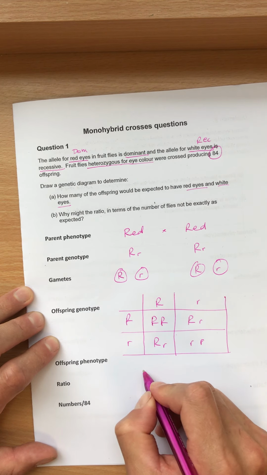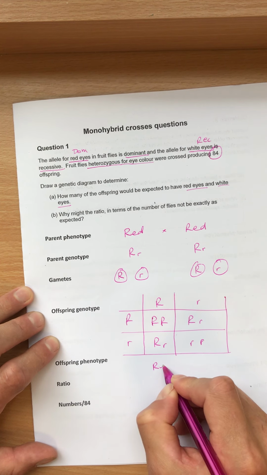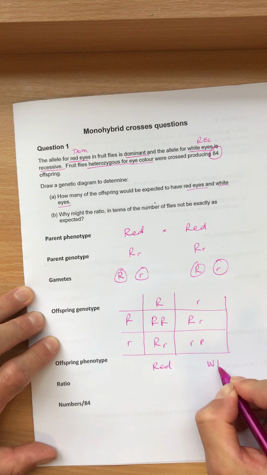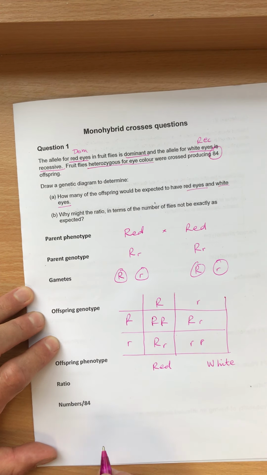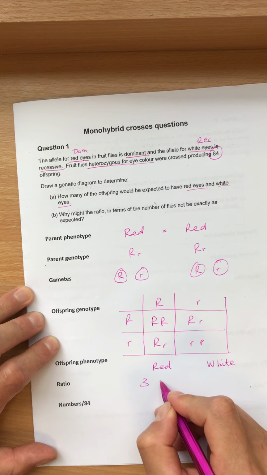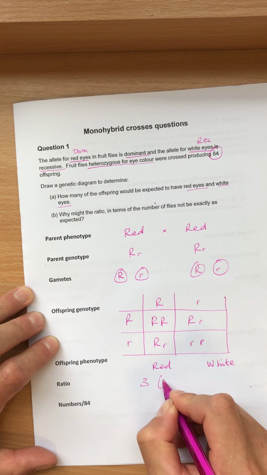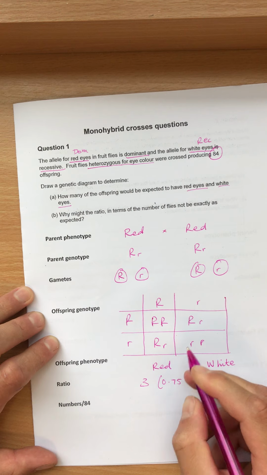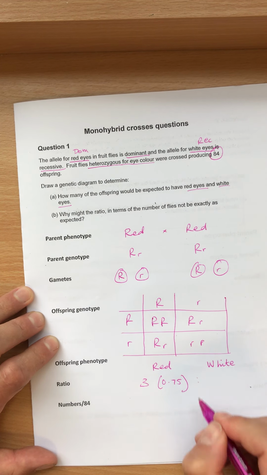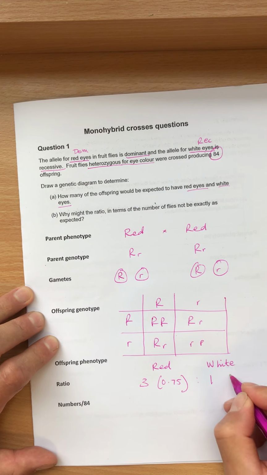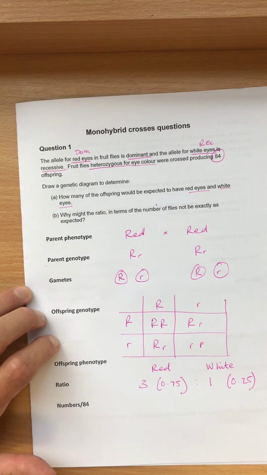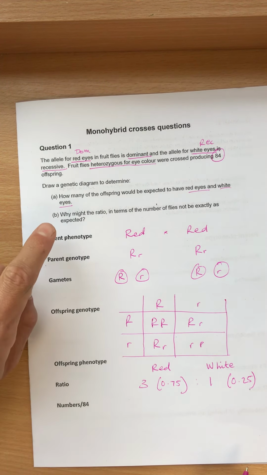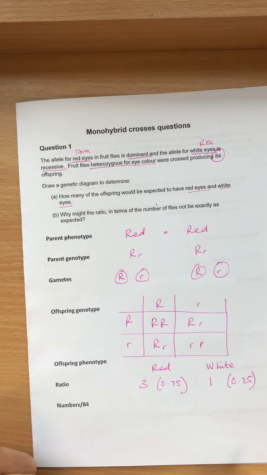So if we've got the phenotypes then, they can either be red or white. We'll have 3 red, or as a decimal, 0.75, to 1 white, and as a decimal again, 0.25. These decimals are going to become important when we try to calculate the next part.